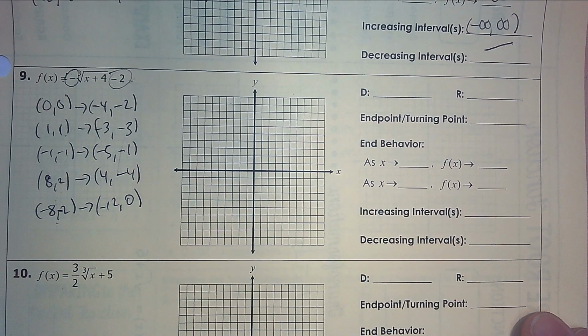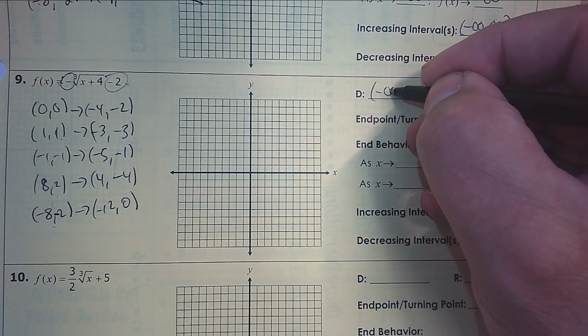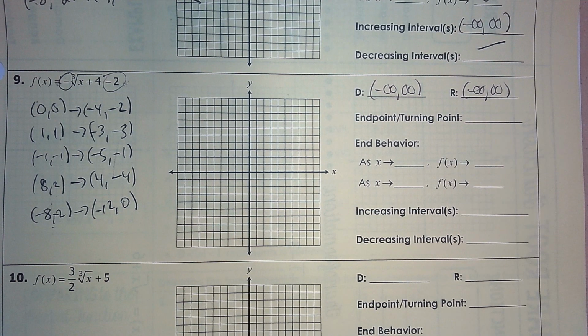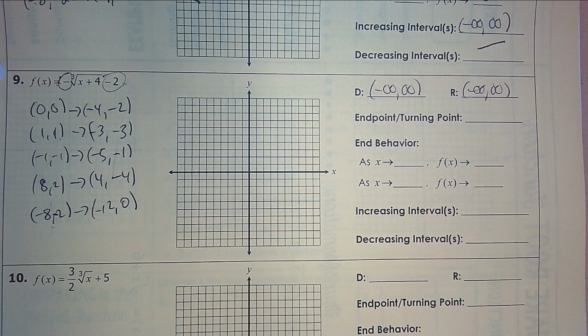So our domain and range are not changing. It's all real numbers for both. It goes up forever, down forever, left forever, right forever. No breaks, no jumps, nothing.